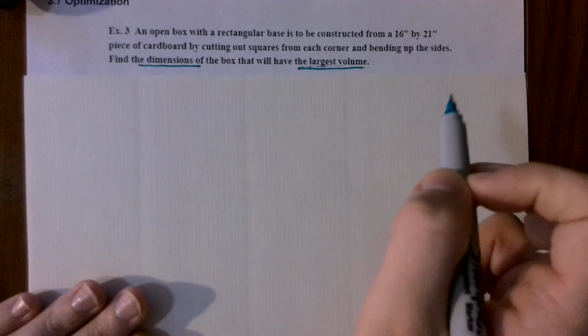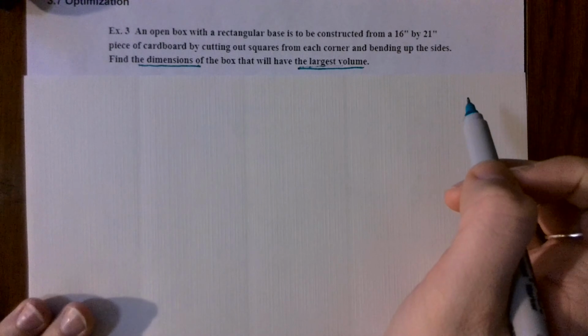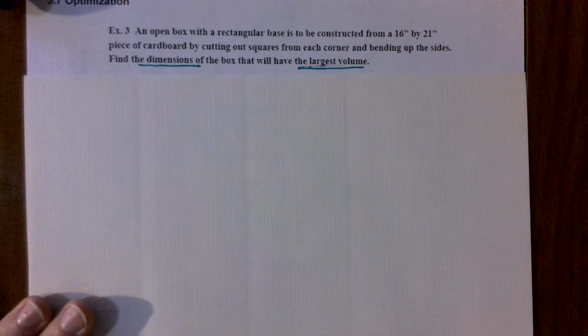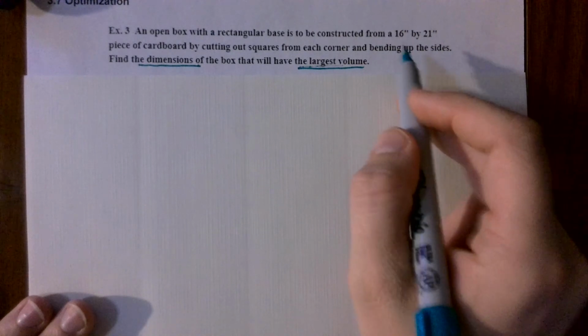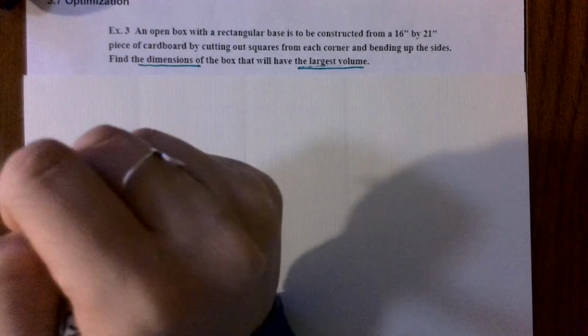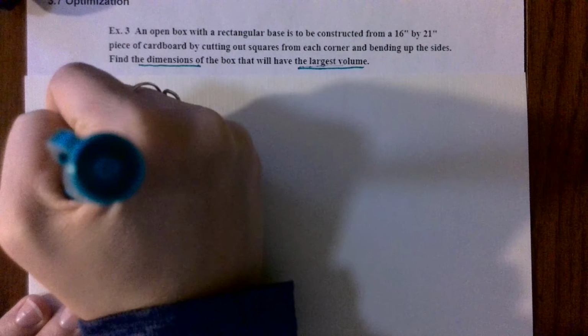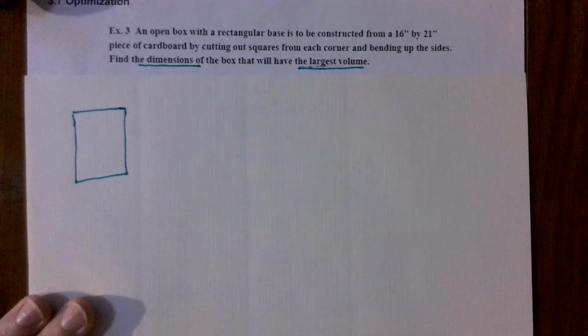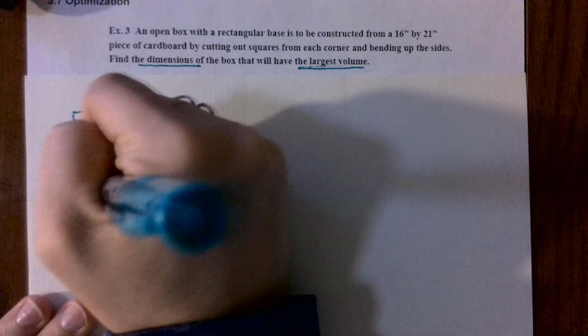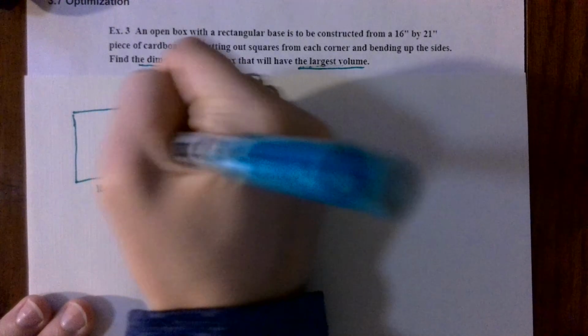This is a problem that we dealt with in pre-calc, but we had to use our calculators for it because we couldn't find mins or maxes without a calculator if it wasn't a quadratic. So to give us an idea of what this is talking about, we've got this piece of cardboard that is a 16 by 21 to start with.